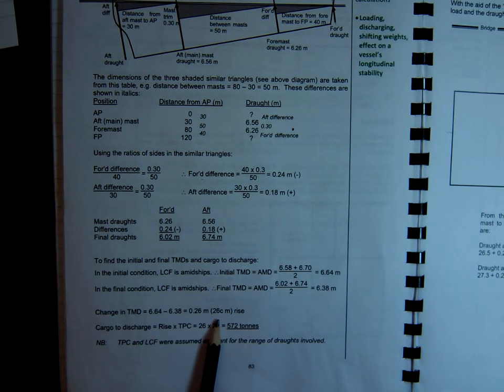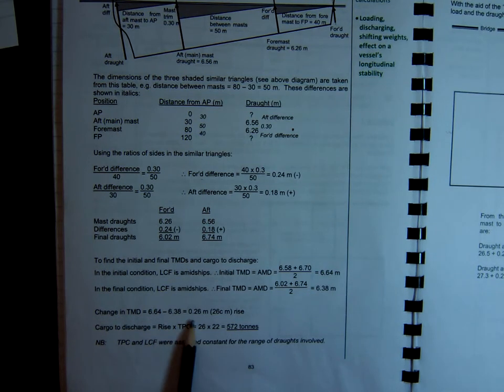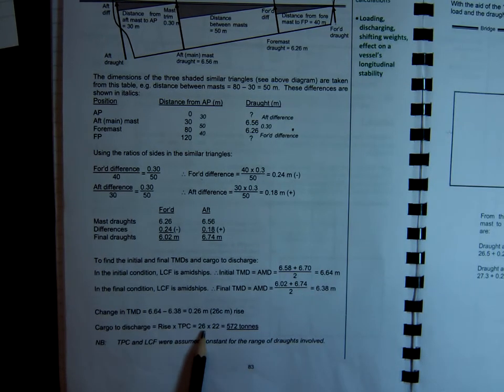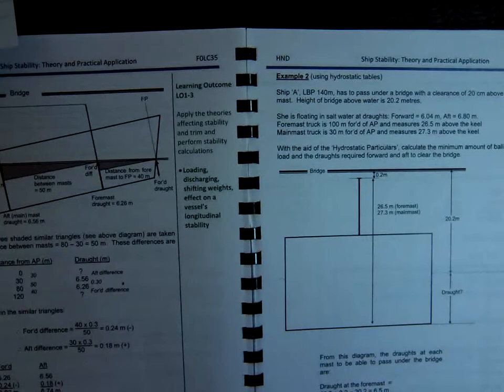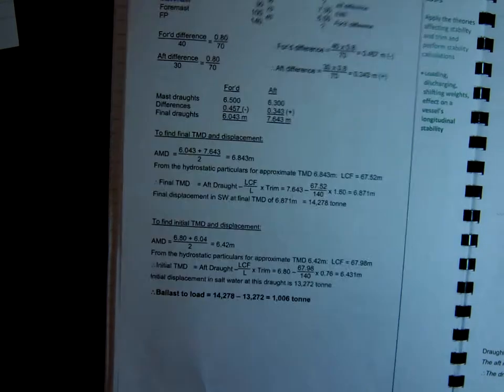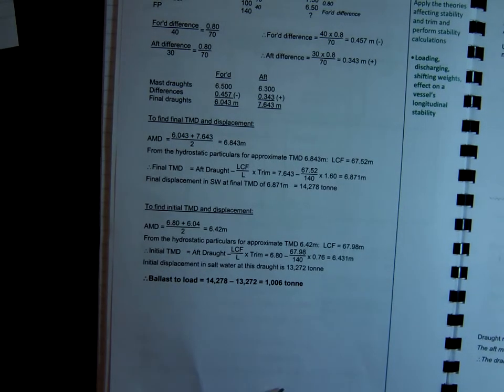Okay, in this problem we use the TPC because we were obviously given that in the problem, so we'd get the difference between the two drafts here, the rise, and we'd multiply by the TPC. You could also have got the true mean drafts for both, gone into the hydrostatic particulars, read off the displacements for both and subtracted one from the other, and that will just solve the problem. In fact, I'm just looking at a different page there. We've got, looking at page 85. Sorry, let's just forget that little bit I told you then.